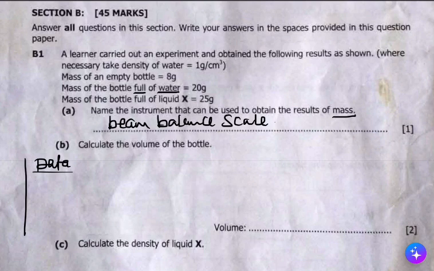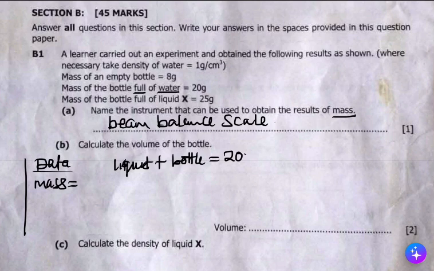We start with the mass. We will assume the mass of the liquid that occupied the bottle was unknown, because this mass here which we have is a combination of the liquid as well as the bottle. So the liquid plus the bottle made the mass of 20 grams. That was the mass which the liquid and the bottle made.